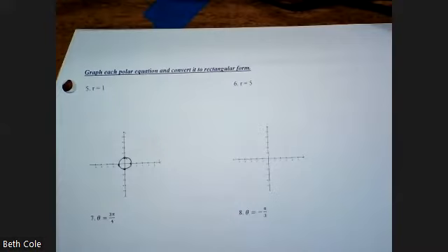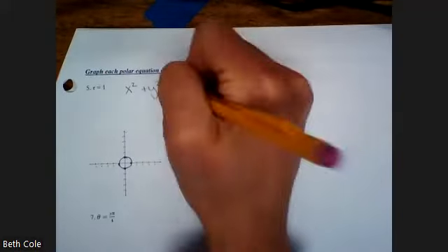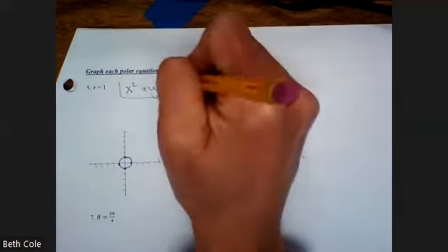And then you have to write it in rectangular form. So that would be what? You're using one of these. Good, x squared plus y squared equals, now r is 1, so 1 squared is just 1.